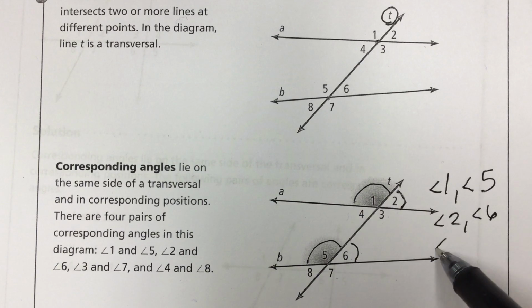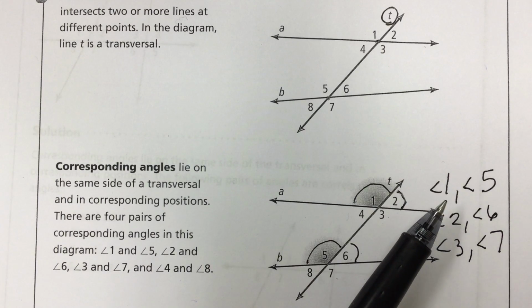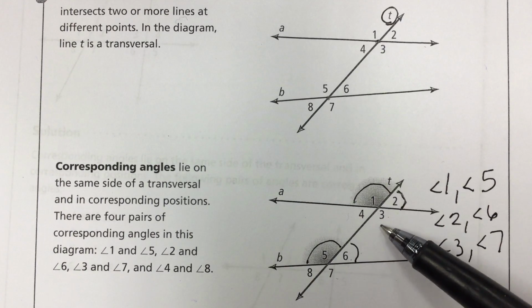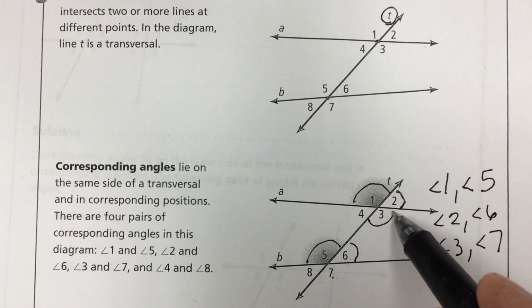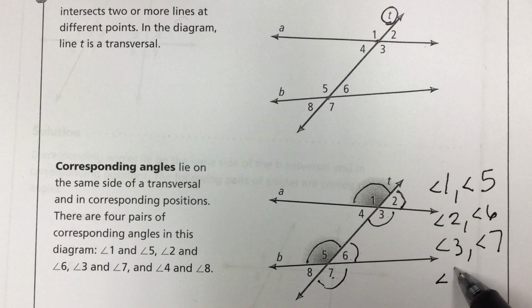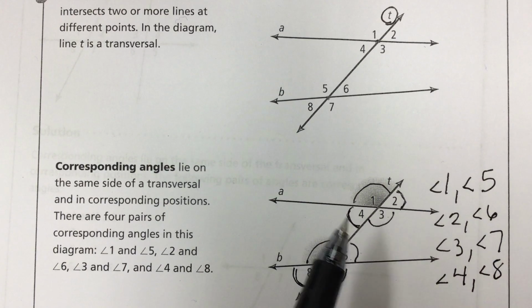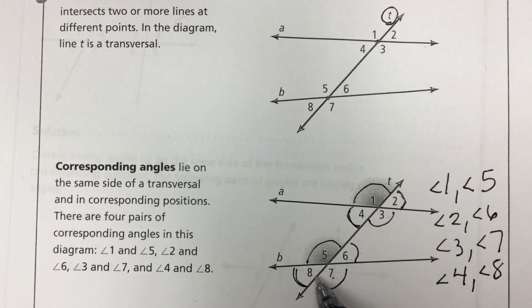3 and 7 correspond. They're in the same position. They're both on the right side of the transversal, and they're both below the line. So 3 corresponds to 7. And then our last pair of corresponding angles is angle 4 and angle 8. 4 and 8. They're both on the left side of the transversal below the line.